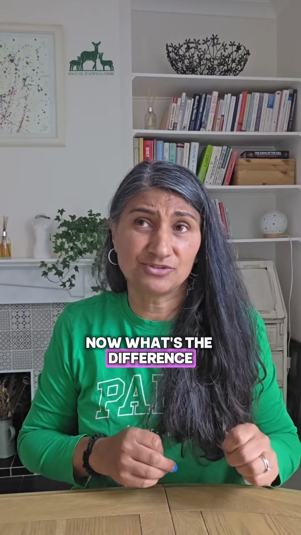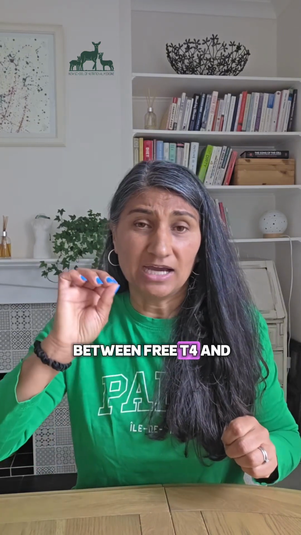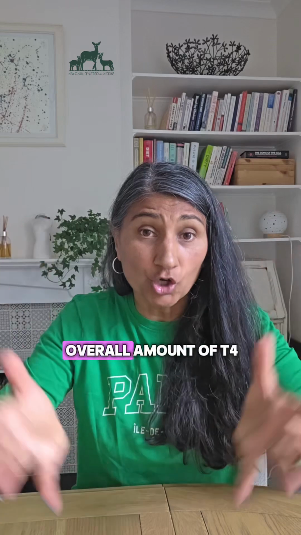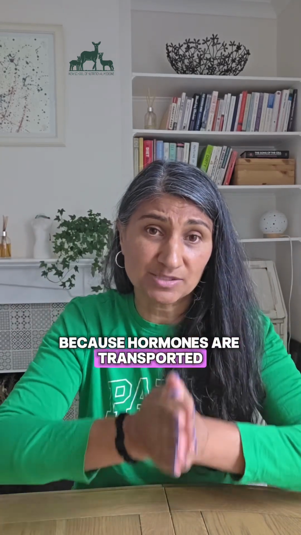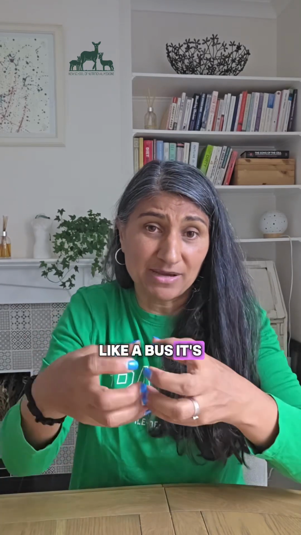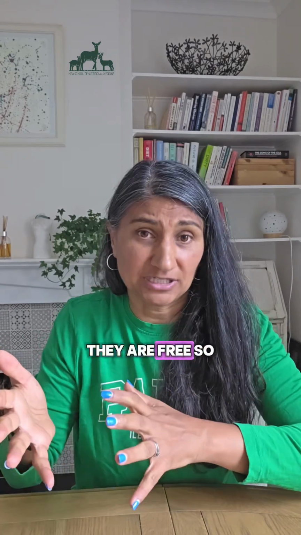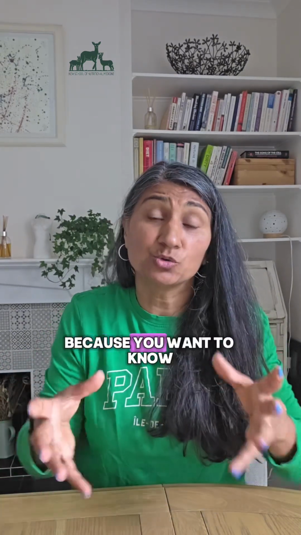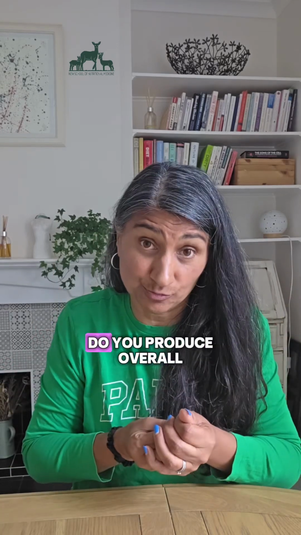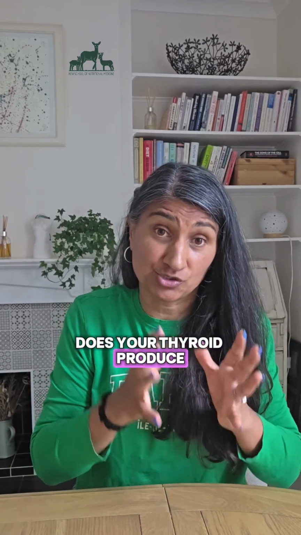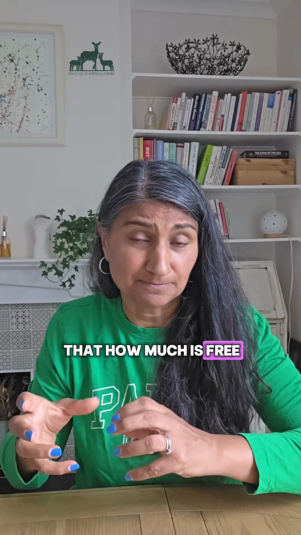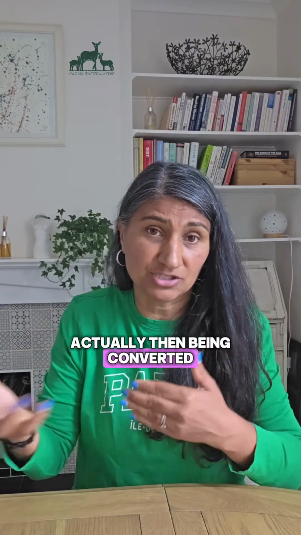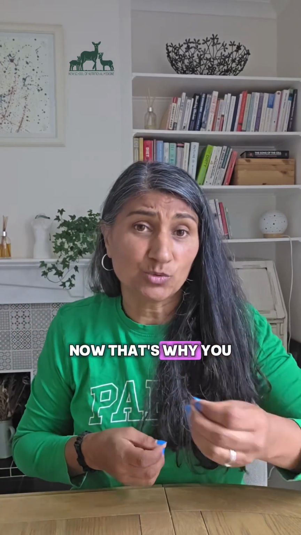Okay, now what's the difference between free T4 and total T4? Total T4 is the overall amount of T4 you make. That's the bound form, because hormones are transported in a vehicle like a bus. It's bound. If they're not bound, they are free. So total means the bound and free, and then you've got your free T4, because you want to know overall, does your thyroid produce enough T4? And you also then want to know, of that, how much is free? Okay, how much is actually then being converted to T3? Now, that's why you want to know your T3.